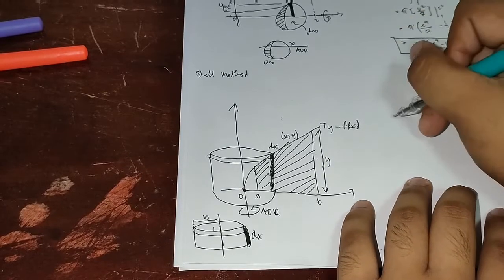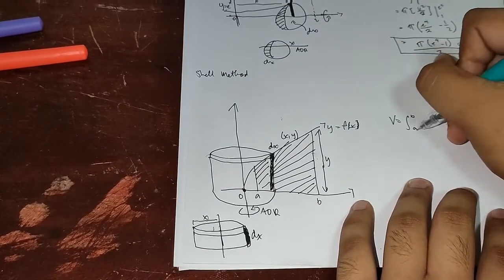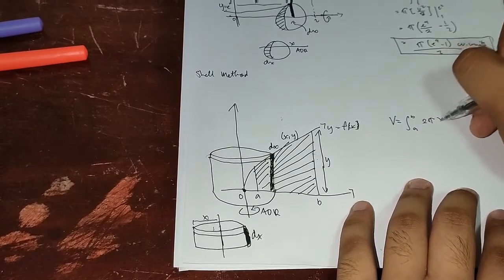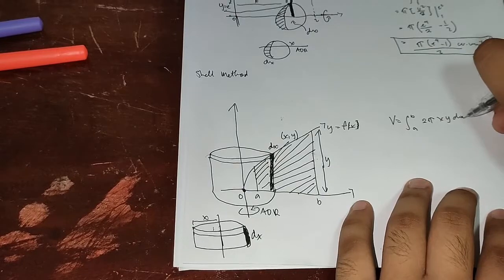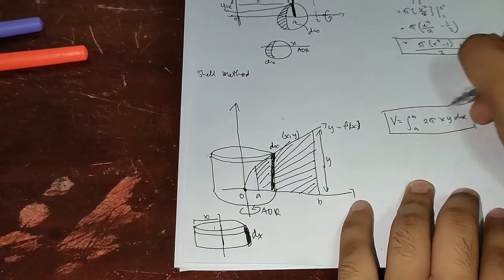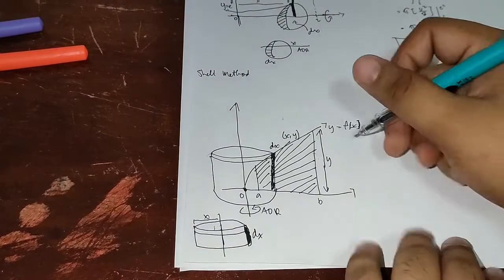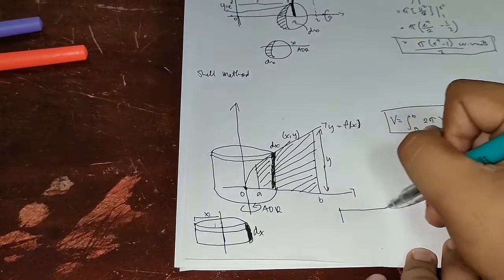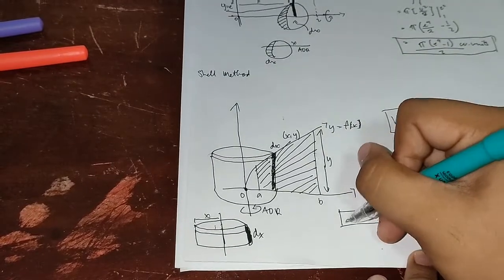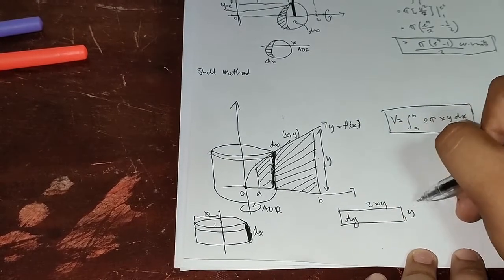And to solve for that, V equals the integral from a to b of 2 pi x y dx. And here is the formula to solve the shell method. Here is the strip, 2 pi x y. Here is our y.